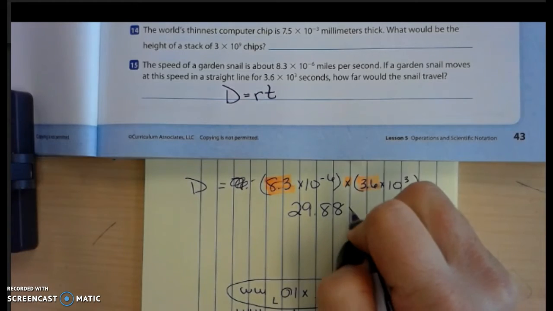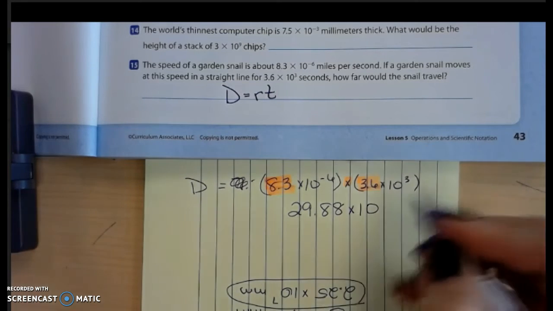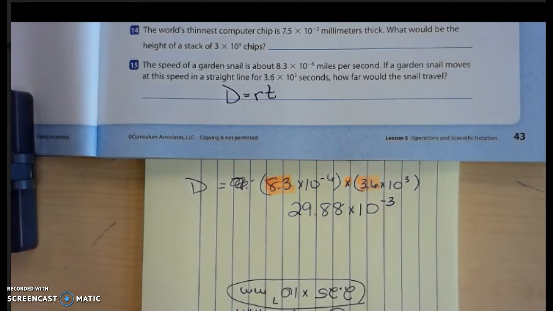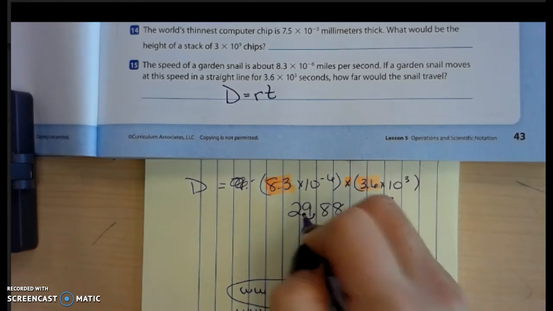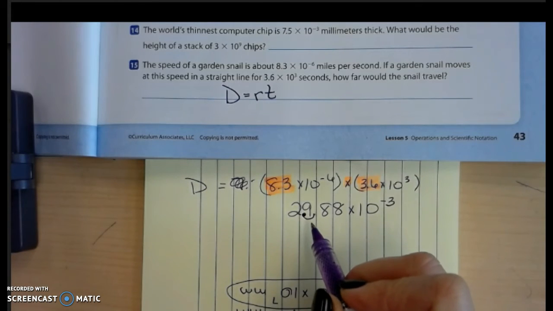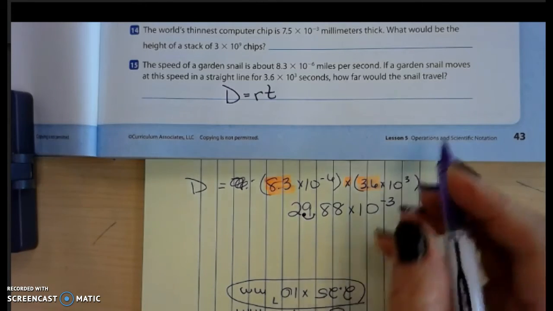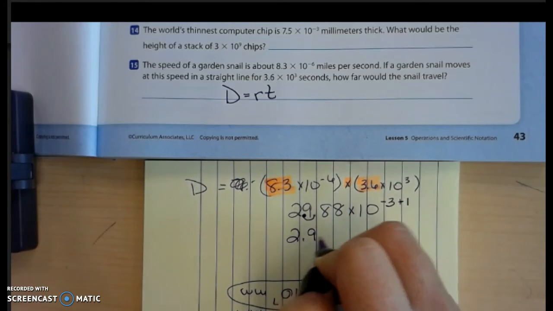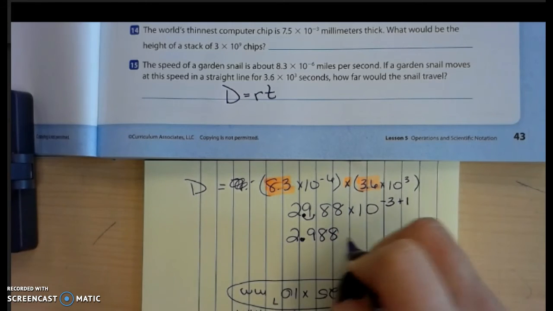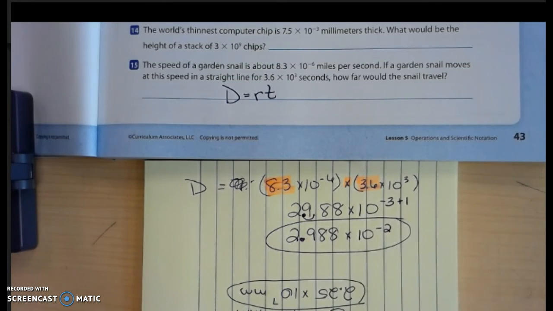Then I'm going to combine my base 10s using the product rule. Negative 6 plus 3 is negative 3. I am not in correct scientific form. I need to shift my decimal place and make my constant 1 decimal place smaller. If I am decreasing the decimal, I am increasing the exponent to give me 2.988 times 10 to the negative 2. And that is my answer.